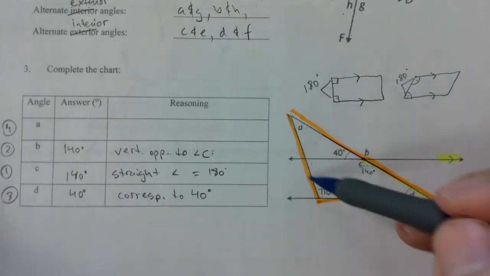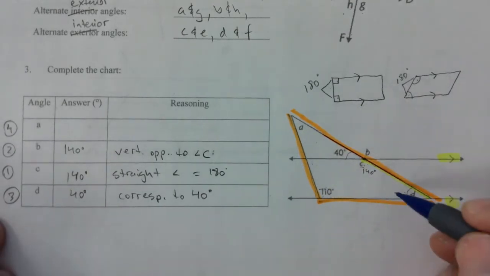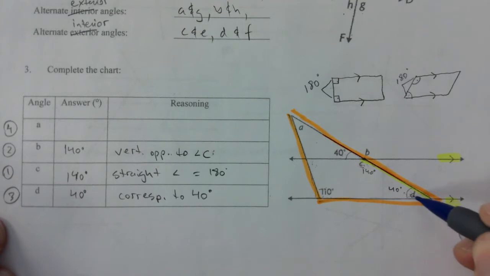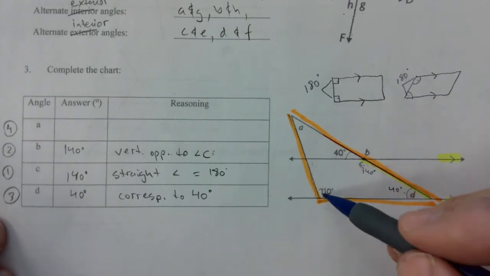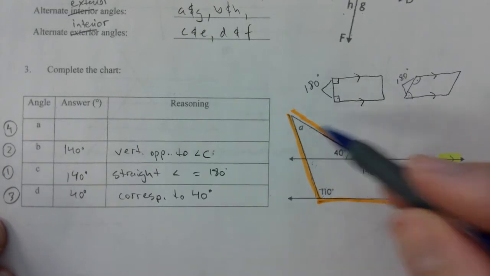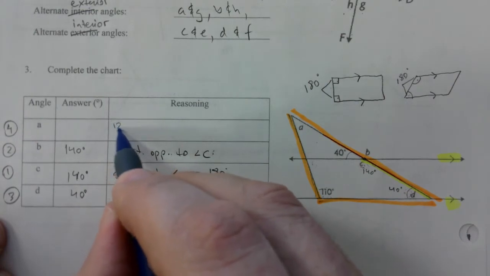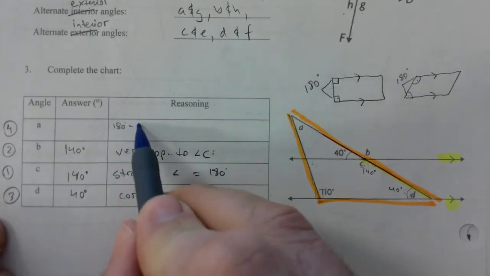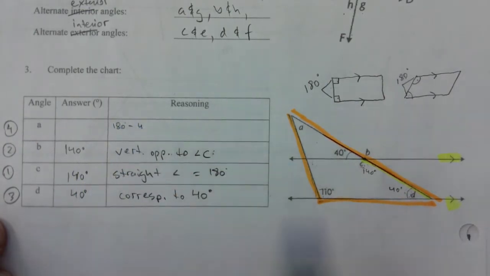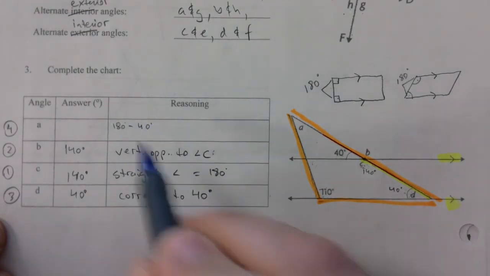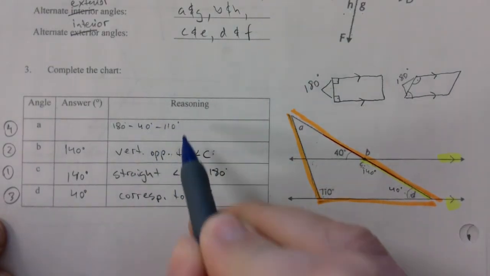Okay, so now I'm using the triangle property because I know that this is 40 here, this corner. I have 2 out of the 3, right? So that's just 180 minus 40, minus 110, right?